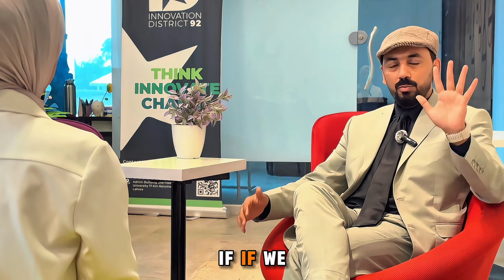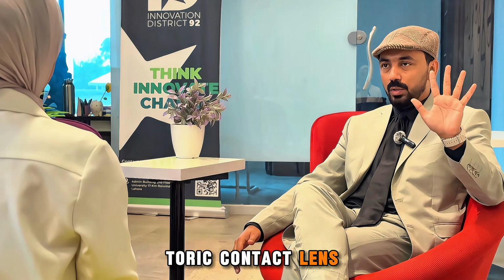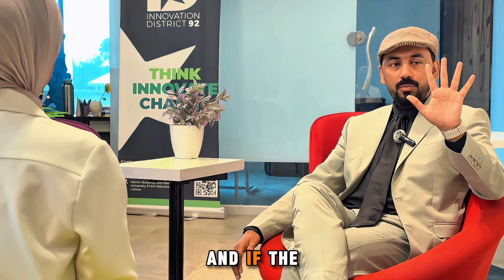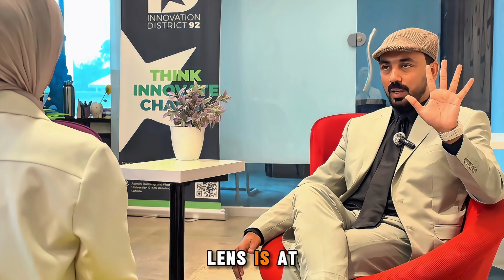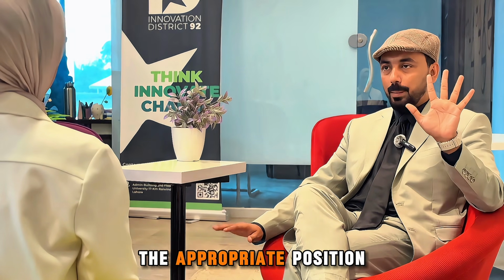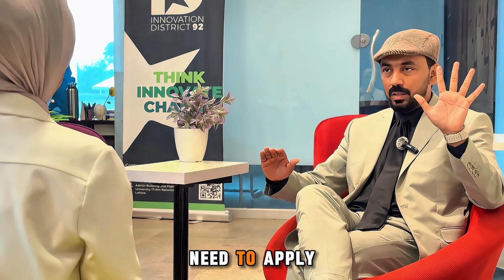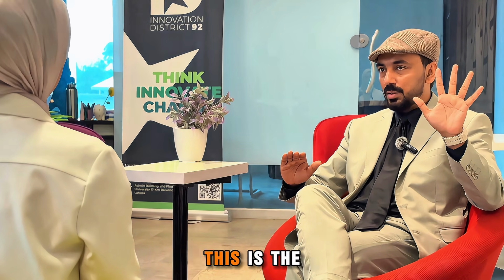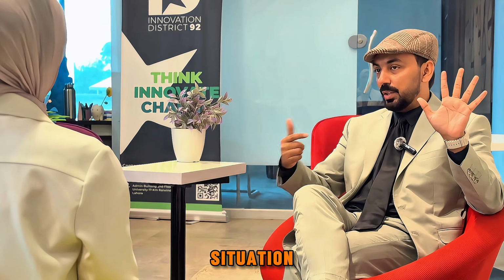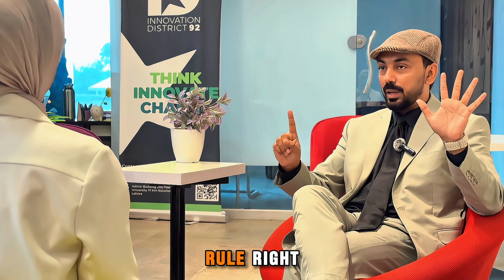What I said is, if we insert a toric contact lens, and that lens is at its 6 o'clock position, the appropriate position, and when the patient blinks, the lens somehow rotates and comes back to the original position, it means there is no need to apply the LARS rule. So this is the contraindication. In this situation, we will not apply the LARS rule.